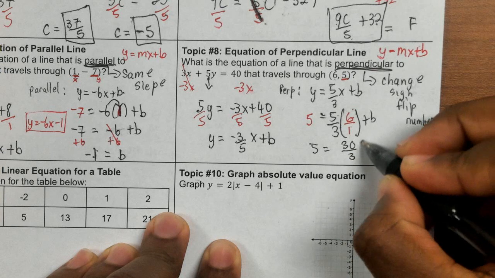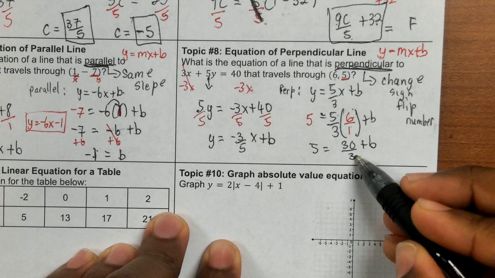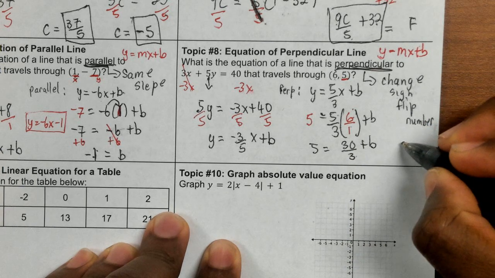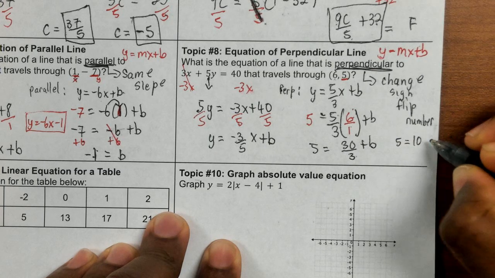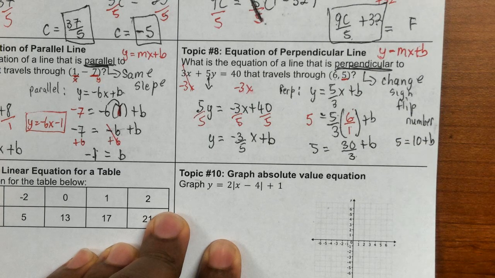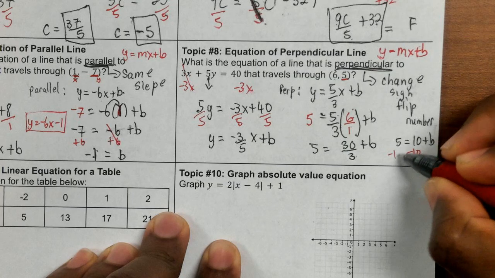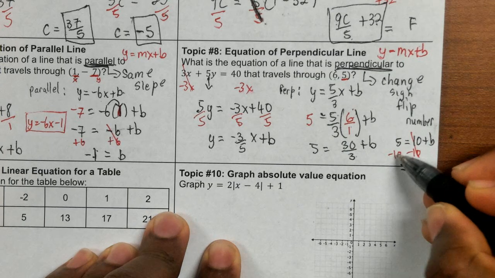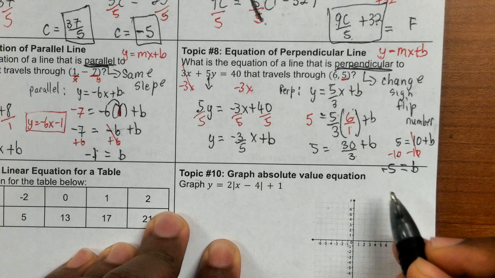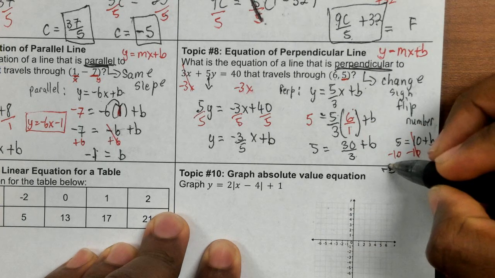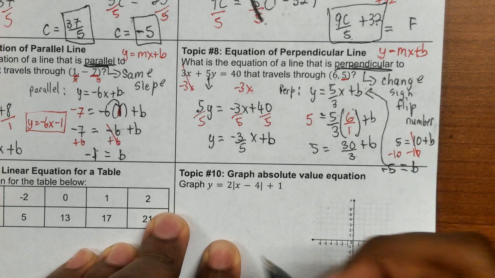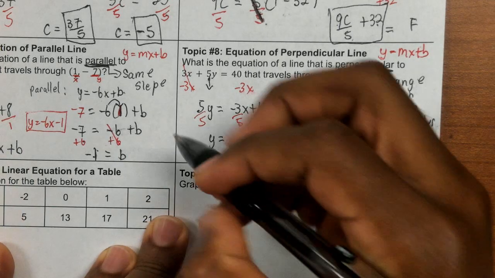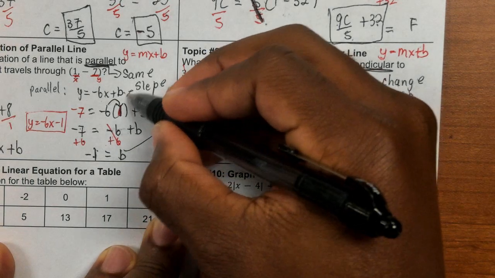Multiply these two, I get 3 plus b. 30 divided by 3 is 10. So I have 5 equal 10 plus b. So the final step would be to subtract 10, subtract 10. So your b is equal to 5 minus 10, which is negative 5. Alright, so this negative 5 replaces the b right here in your perpendicular, the same way how this negative 1 replaces the b right here in your parallel.